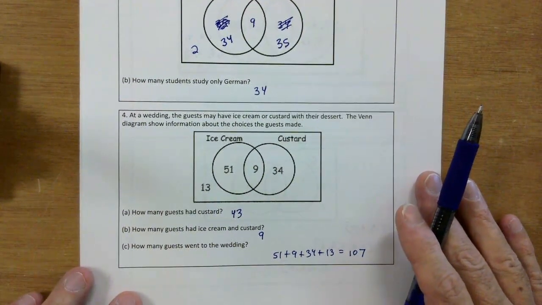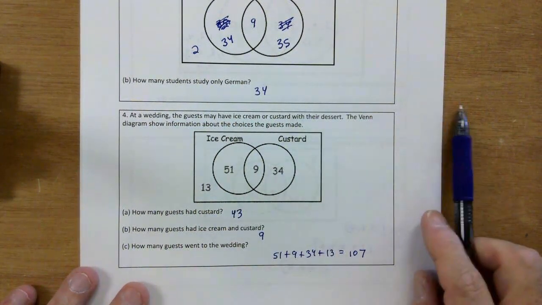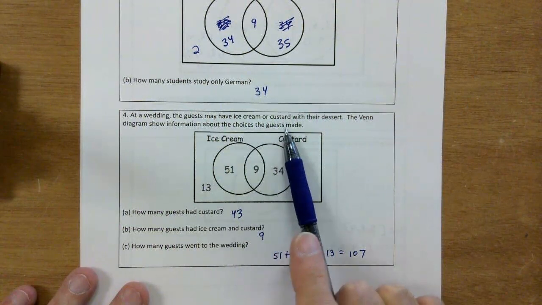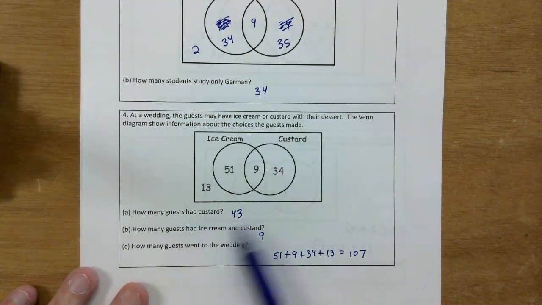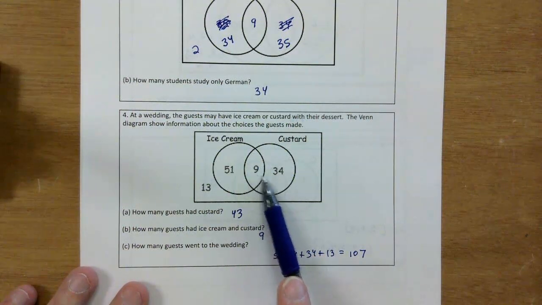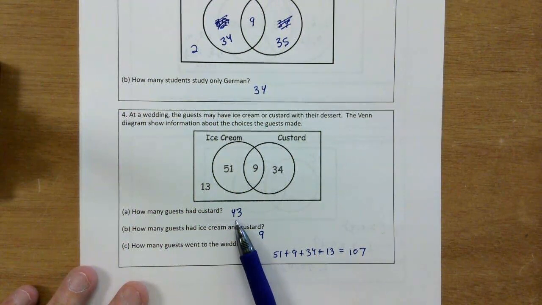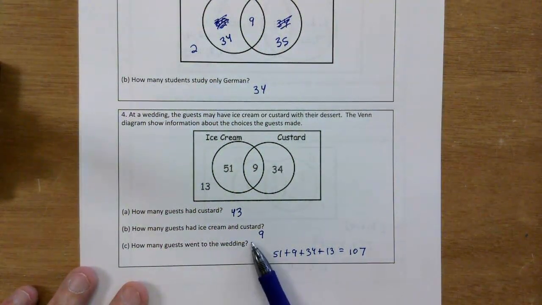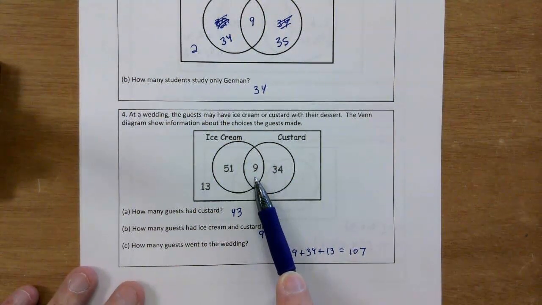All right, number 4. Wedding guests have ice cream or custard with their dessert. All right, the Venn diagram shows the information about the choices they made. Now, how many guests had custard? It's, guys, everything inside here, the 9 and the 34. Add them together, that's 43. How many guests had ice cream and custard? That's in the middle here. They had them both, 9.